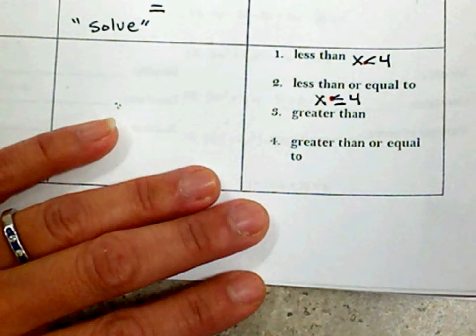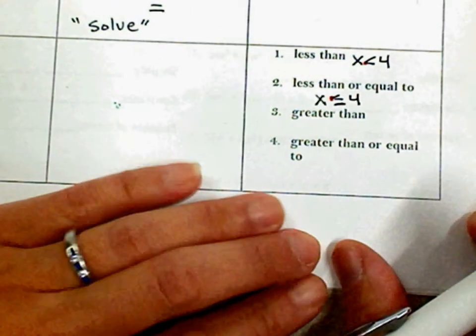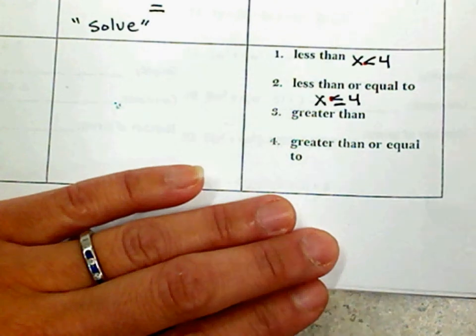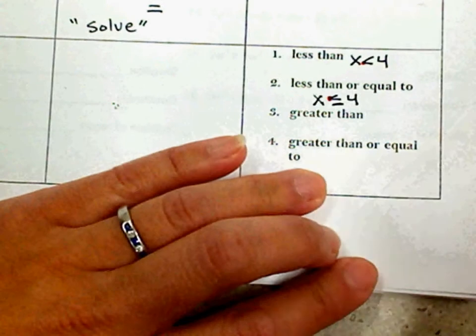Some teachers use the alligator. I don't understand the alligator, so I don't ever teach that. Doesn't make sense to me. I don't understand why the little one is eating the big one. So he can become bigger, I think that's what they say. I don't know. It never makes sense to me. All right.